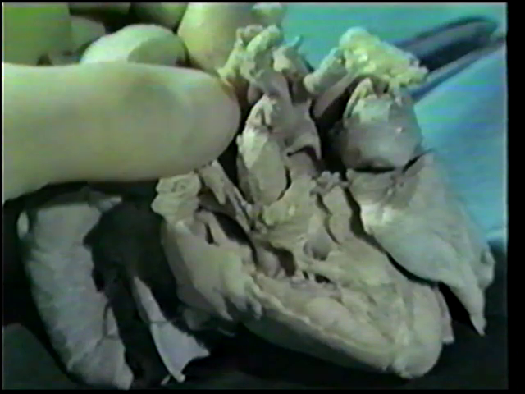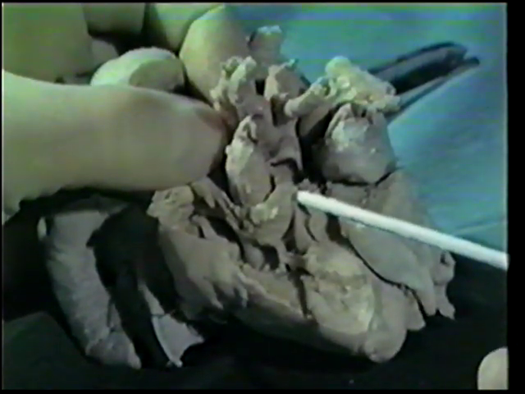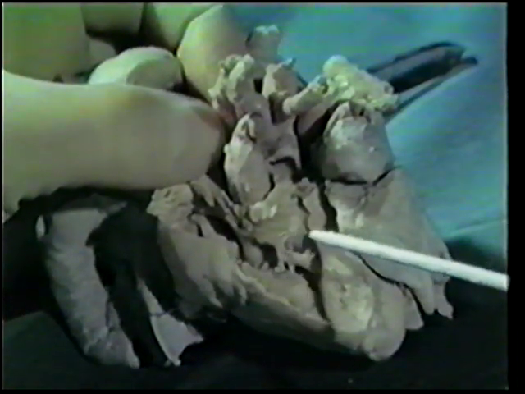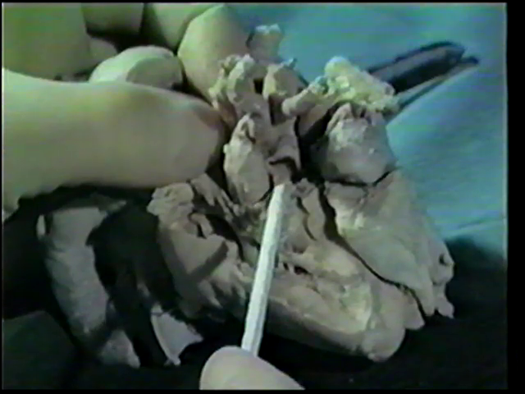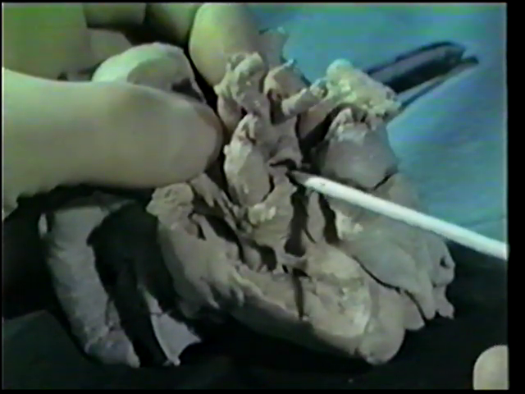Okay? So the problem is exclusively there. The problem is at the ventriculo-arterial junction between the infundibulum of the right ventricle and the pulmonary trunk. The distribution of the pulmonary arteries in the lungs of this case is entirely normal.